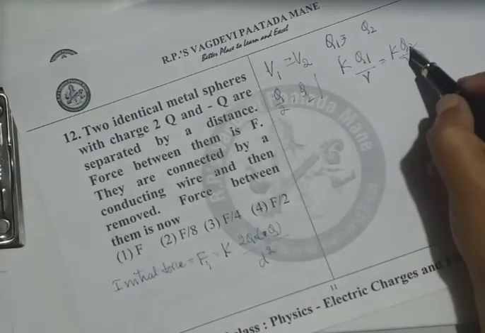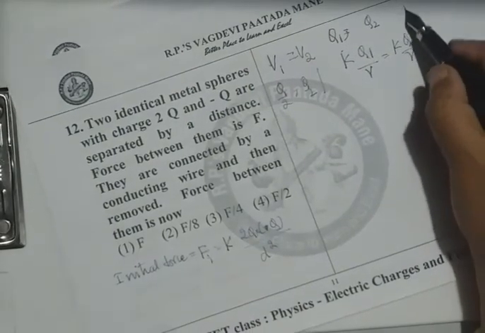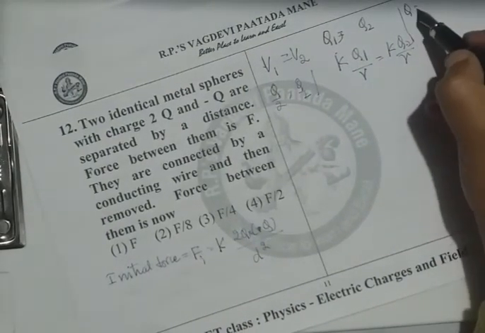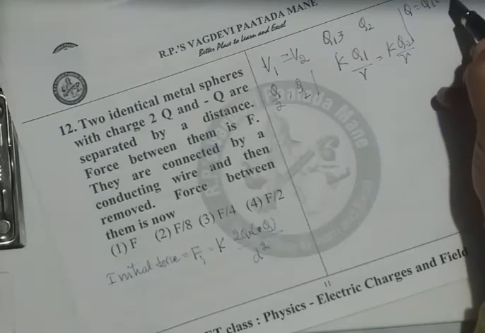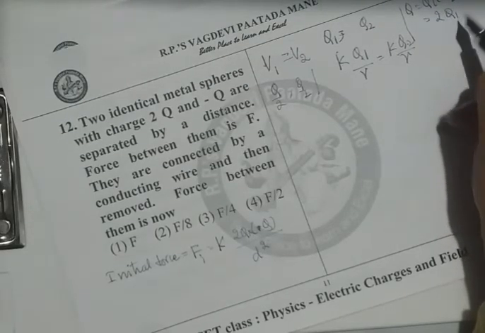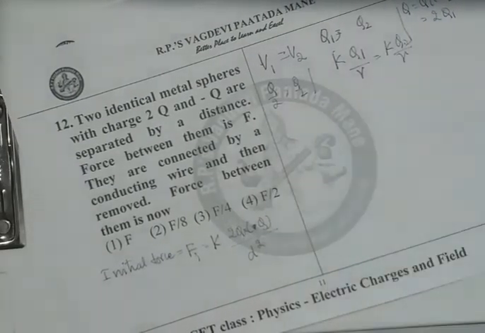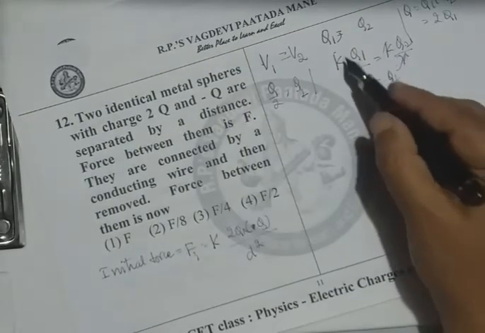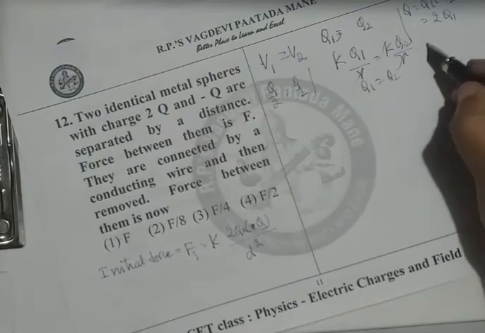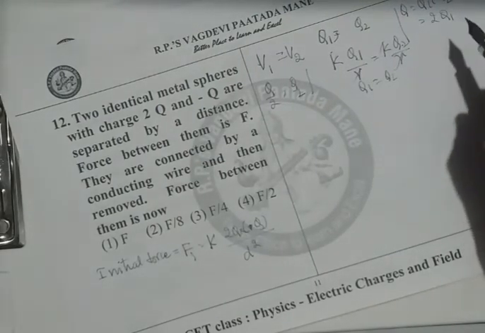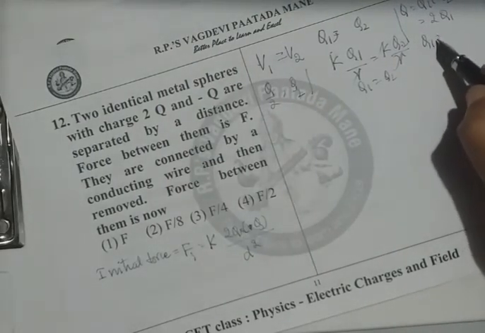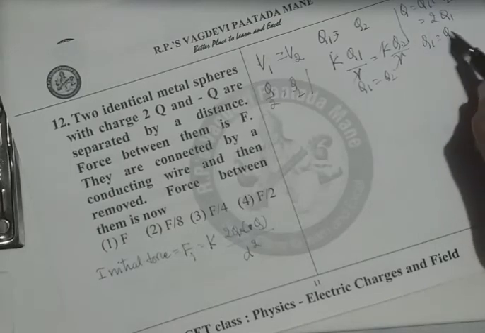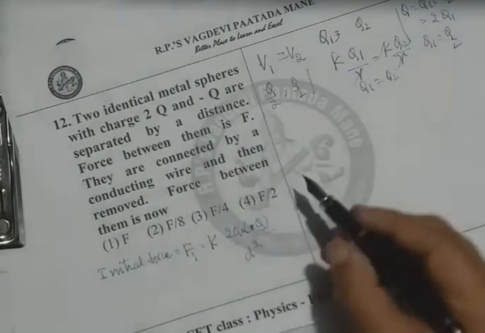So it is given q1 equals q2. That means total q equals q1 plus q2. That is 2q1 as q1 equals q2. Therefore, q1 equals q by 2. Similarly, q2 is also q by 2.